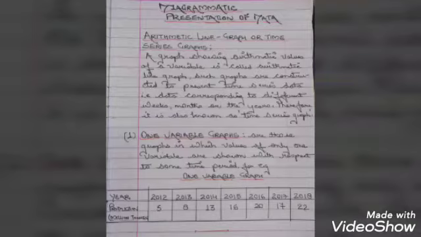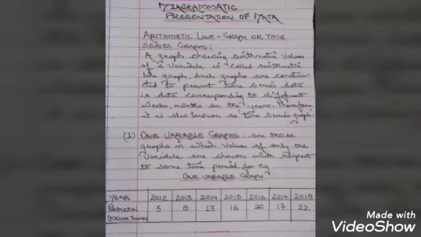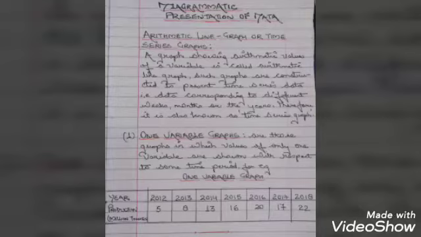Now, to make it clearer to you, I have given you an example, and with the help of this example I will explain what a one variable graph is and how it is constructed. Now, children, if you see, there is data which goes like this: data of the production of, let's say, wheat in million tons. So in this data, I have given you the years along with the production of wheat in million tons in the different years.